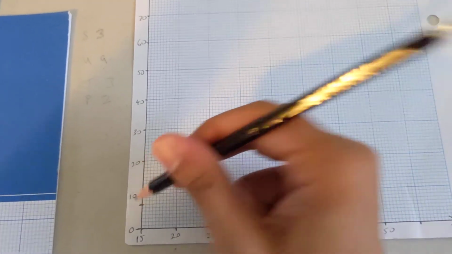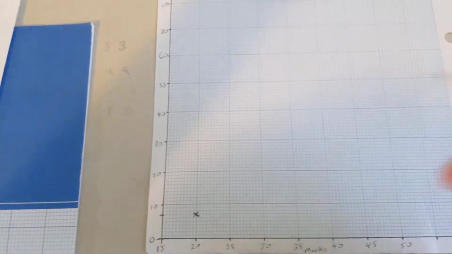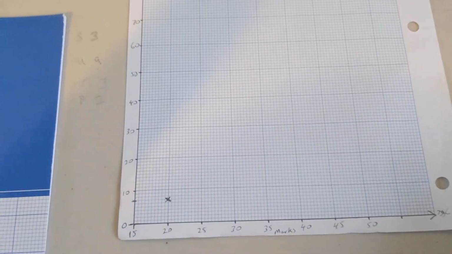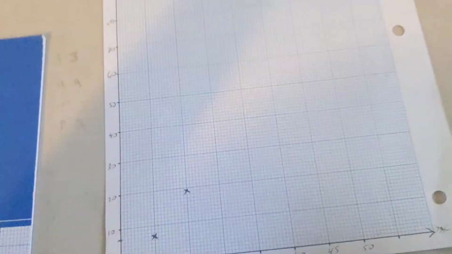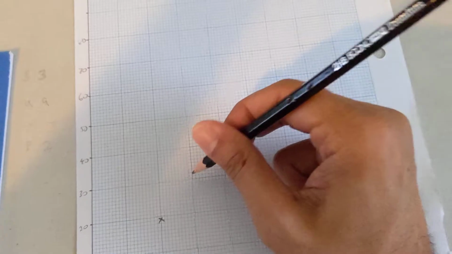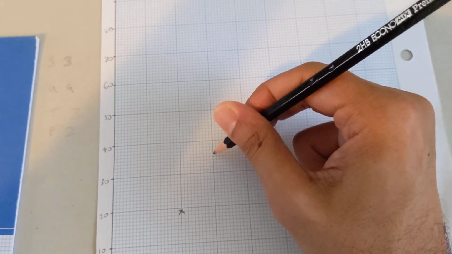So where both of these meet, I put an x to mark the spot, or a bullseye, a dot with a circle around it. And then I keep going. My next point is 25, 19. I find x is 25, y is 19, and where both of them meet up. Keep going. 30, 35 is my next point. So x is 30, y is 35, 31, 32, 33, 34, 35.